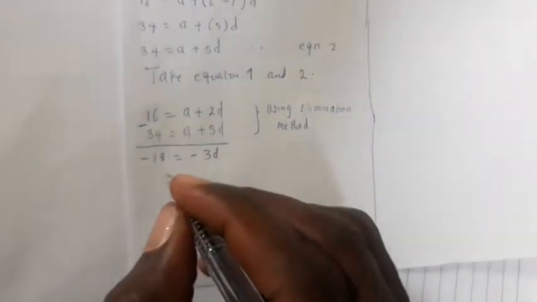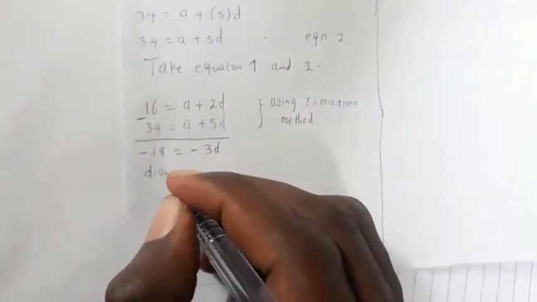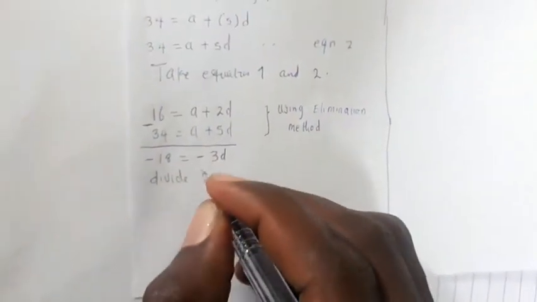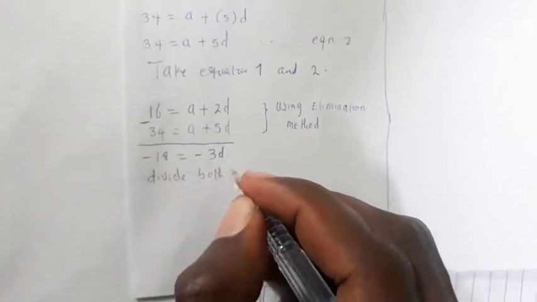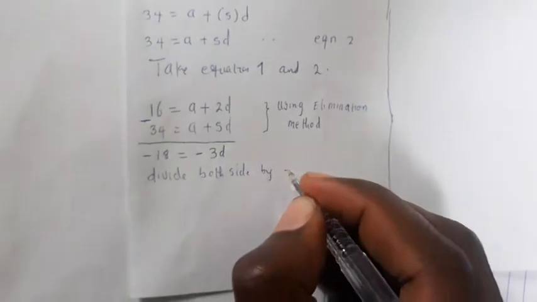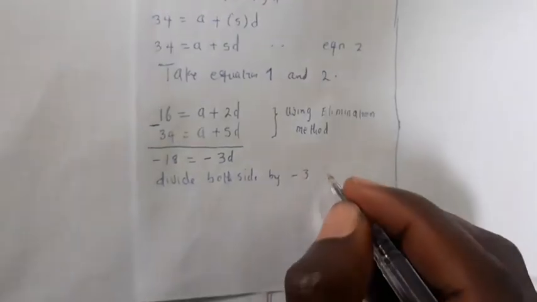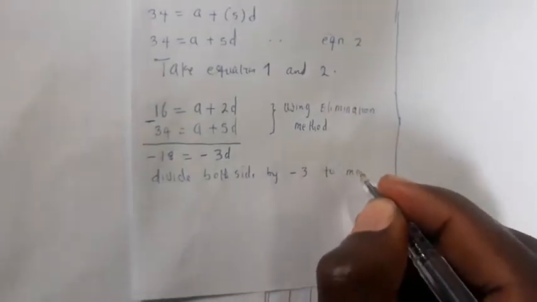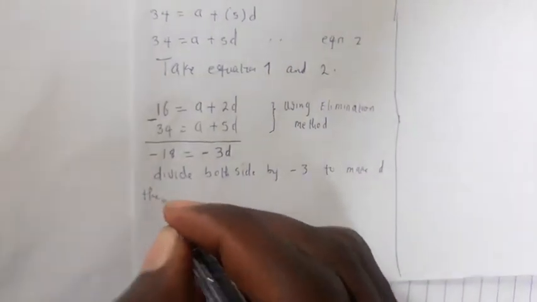If you look at this now, we can divide both sides by minus 3 to make D the subject of formula.